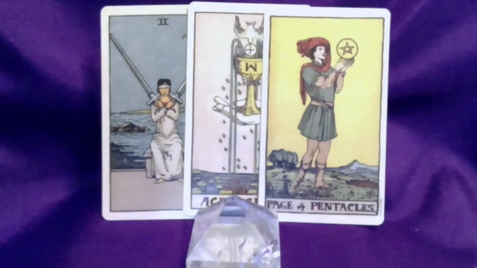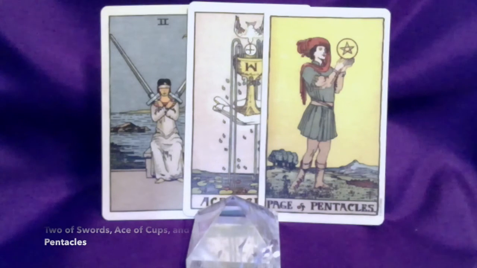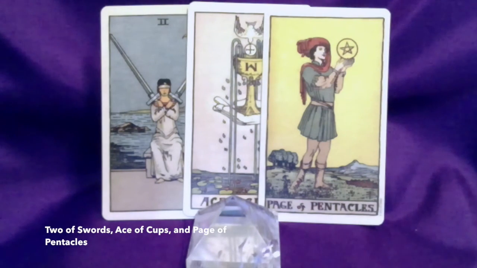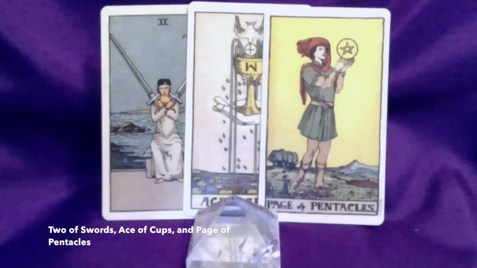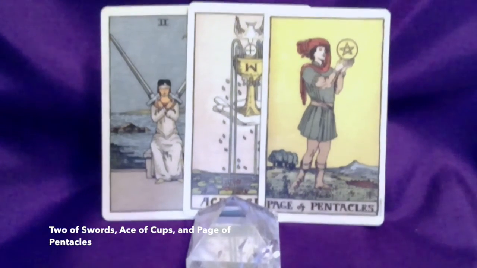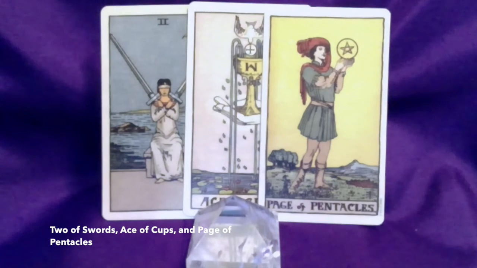All right, here's another example. If you have any type of question, it doesn't even matter what kind, what you want to look for in terms of what is there and what's not there is what level of development the situation is at, whatever type of situation it is. So if you're pulling cards like aces and pages, and in this case I specifically pulled the Two of Swords, because that's a card that shows we're at a stalemate point, we're not moving ahead, we haven't yet made decisions.